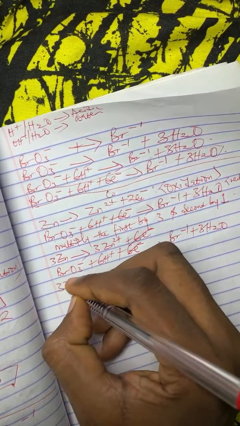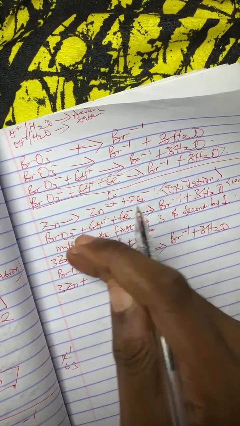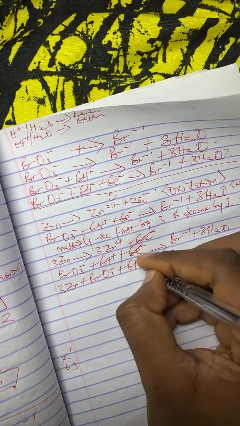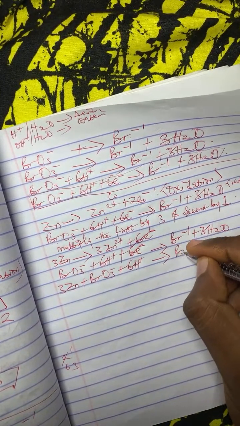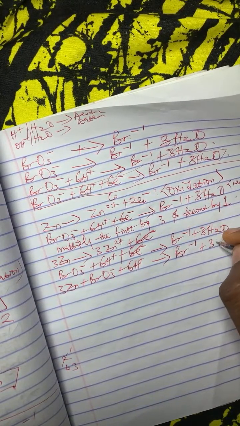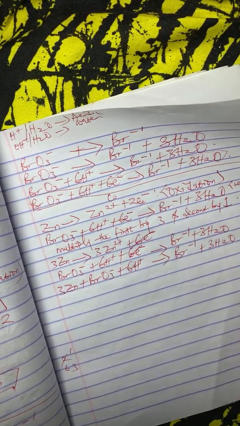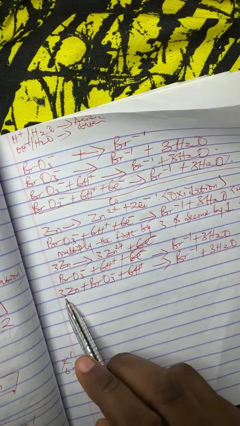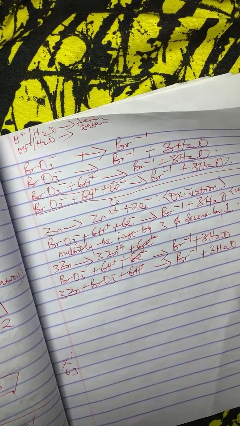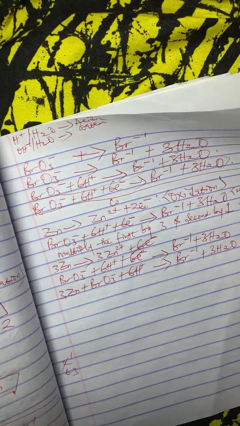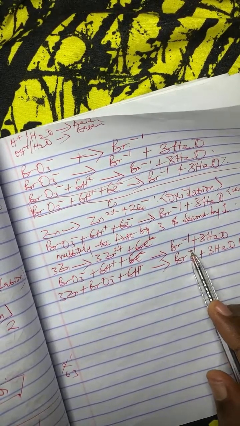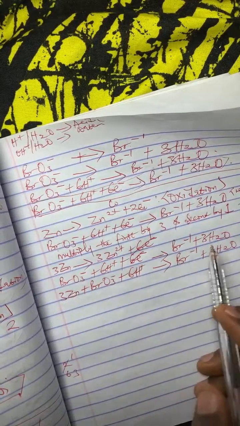I'm going to have 3 zinc plus, that's combining the reaction now, reactant to reactant, product to product. 3Zn plus BrO3- plus 6H+ will give me Br- plus 3Zn2+ plus 3H2O. Are we there now? In this scenario, the charge here is 6 plus. Here is 6 plus minus 1, that's 5 plus. Here is 6 plus minus 1, 5 plus. So the charges are balanced.